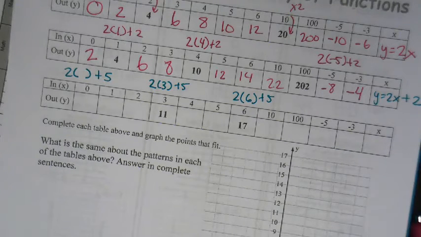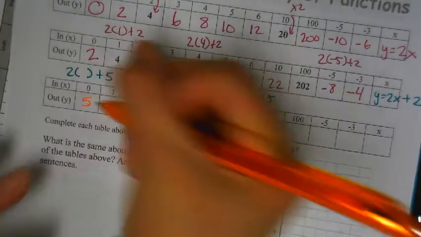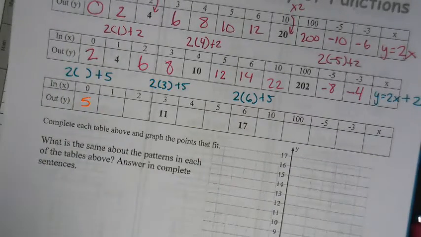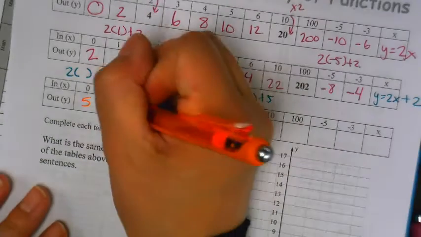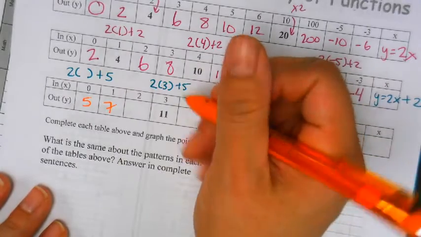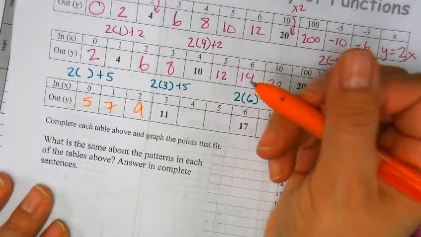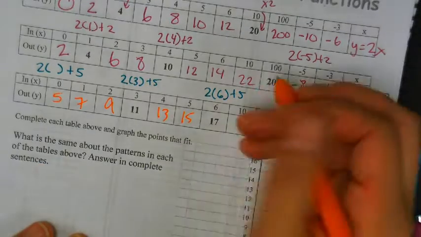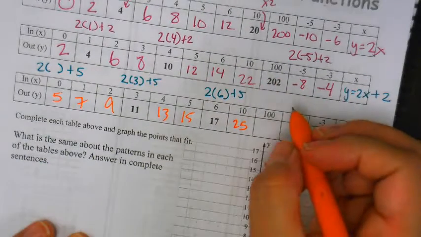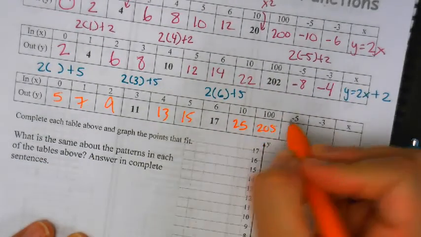All right, so what goes underneath the 0? 5, because you're adding 5. Don't do that. What goes underneath the 1? Okay, all right, negative 5.